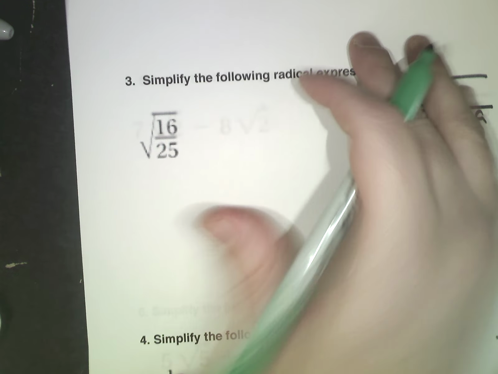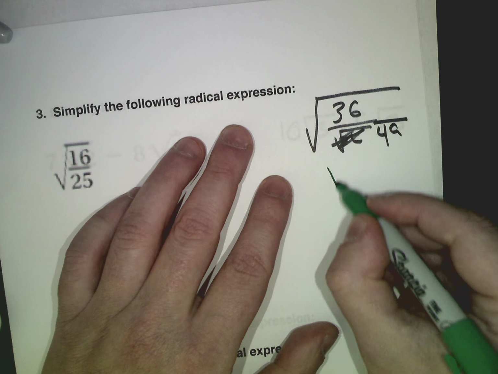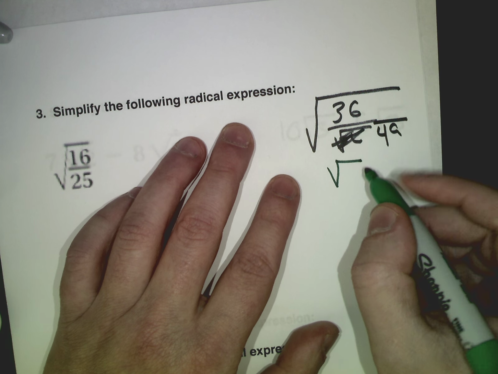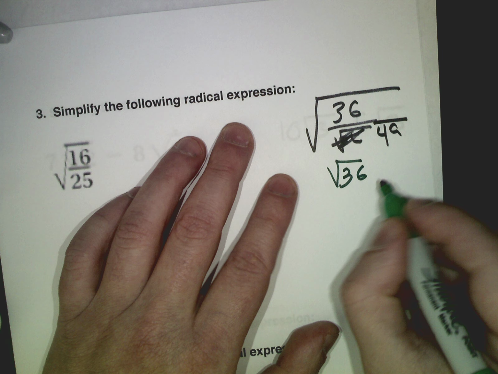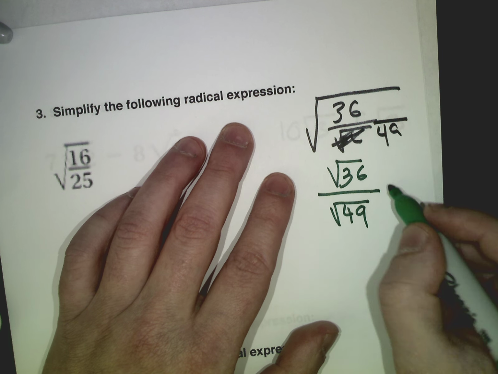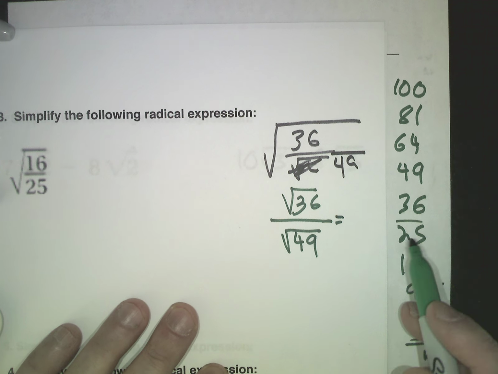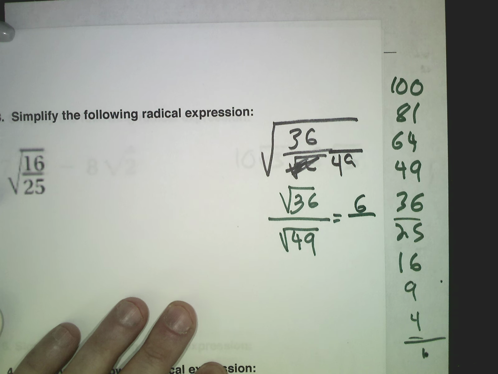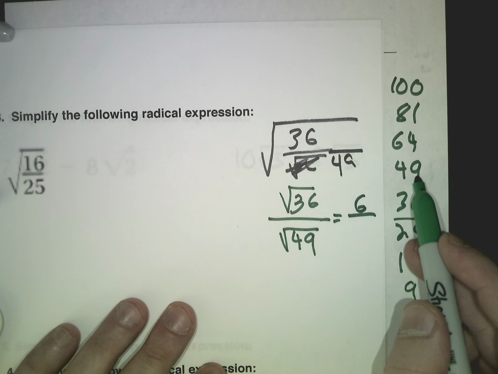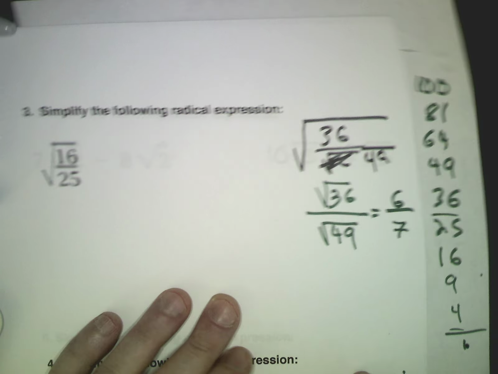Next one. You got something like this. This is my example, square root of 36 over square root of 49, and I realized something about this. It's the same as that. Square root of 36 is a perfect square, we remember from our list of perfect squares. Square root of 36, 6 times 6 is 36. Square root of 49 is also another perfect square. Do you see two perfect squares here?